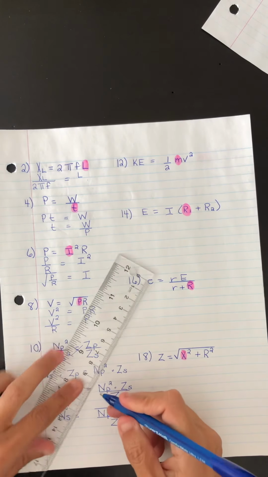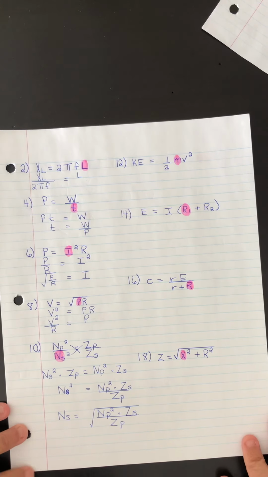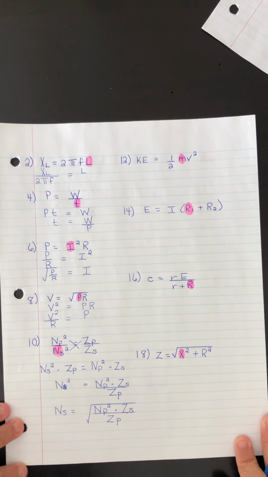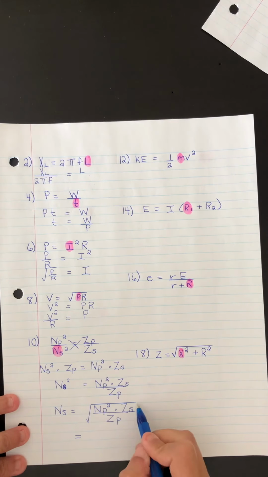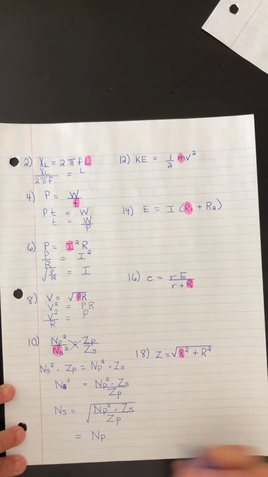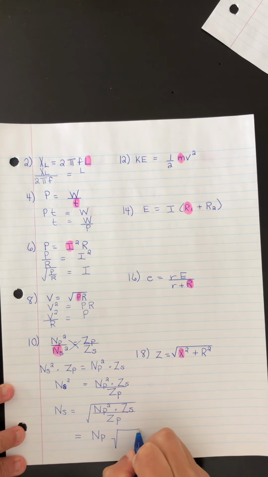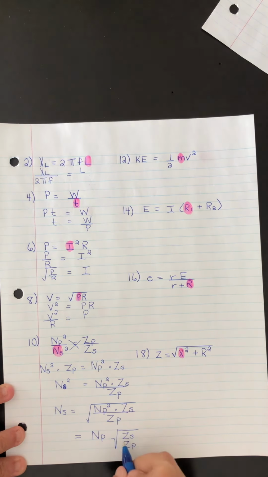So we'll have a large square root sign here like this. And that's pretty great. The only thing we could do to further simplify that is to recognize that the square root of NP squared is NP. So that can come out, leaving the square root sign over this part, ZS over ZP.